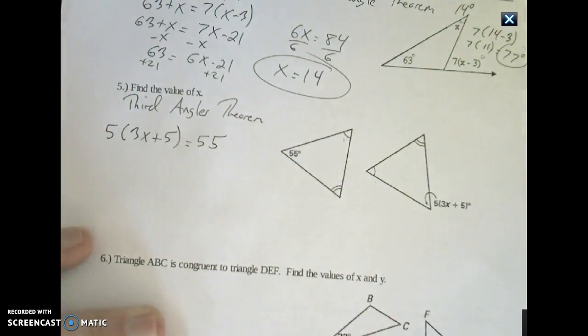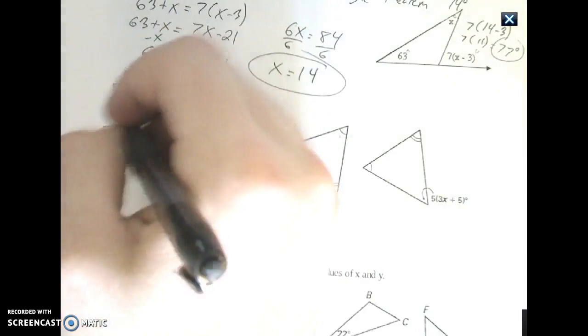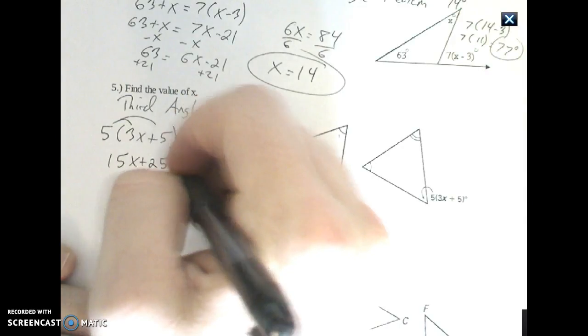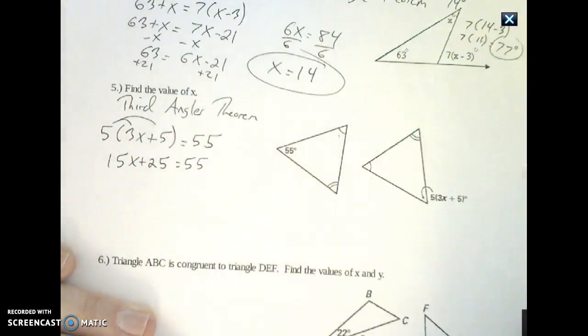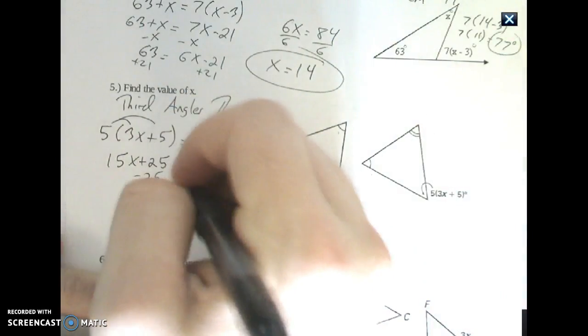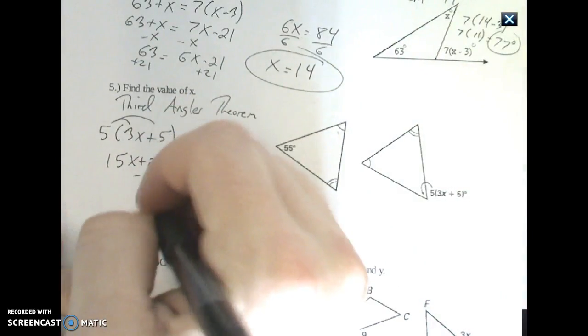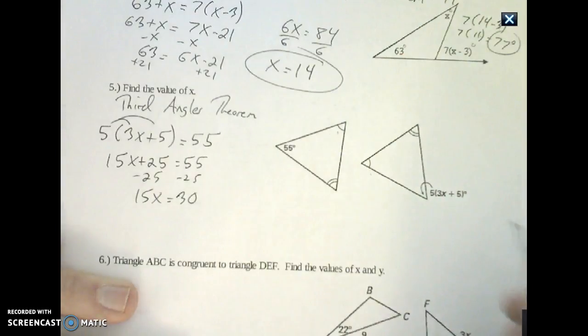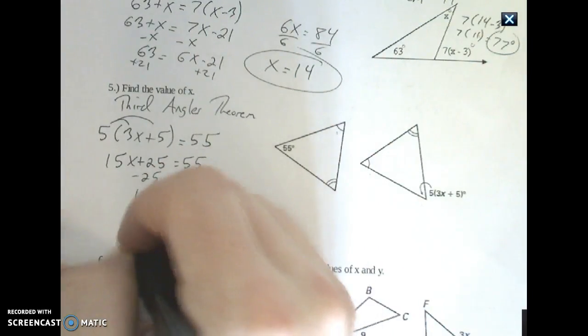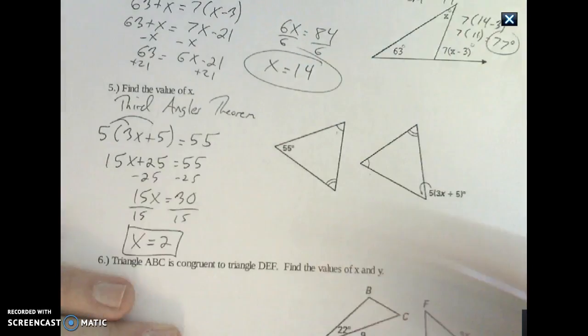Alright? I want to distribute that 5 across. Okay, 15x plus 25 equals 55. Solve, I can subtract 25 from both sides. 15x equals 30. Divide by 15. X equals 2.